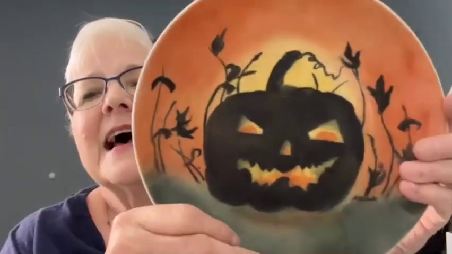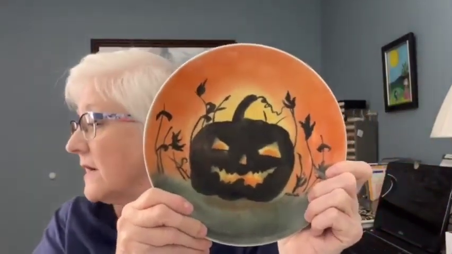80-20 is like how much space to how much design do you actually have on the plate. And this one, of course, is, I think, probably, oh, wait, before we do that, look at this guy. The pumpkin plate that we did. Is that not, first of all, where's the light coming from? It's not coming from the front. Where's the light coming from?